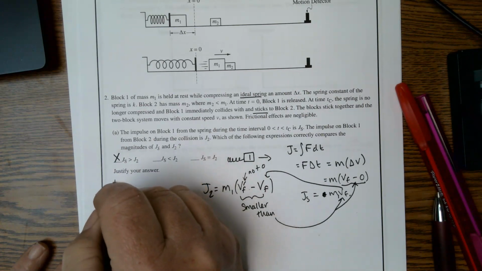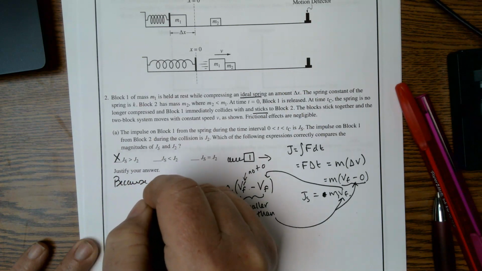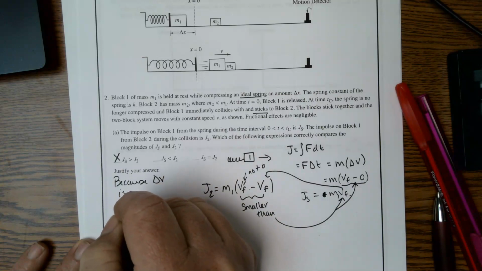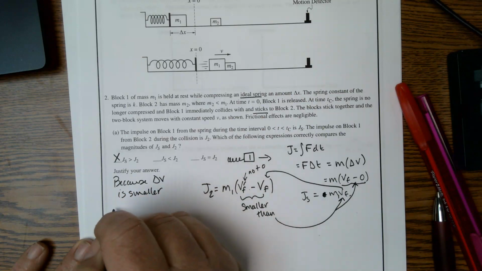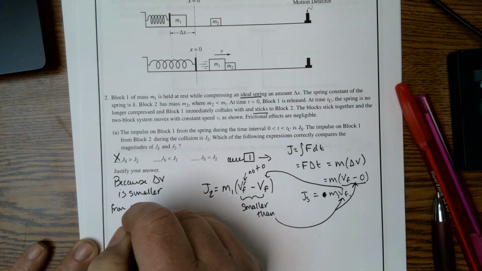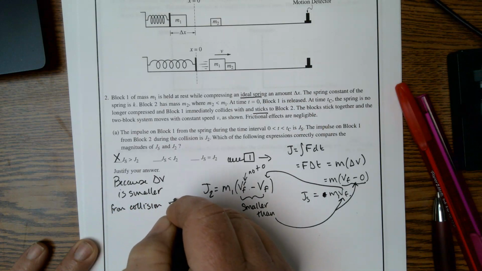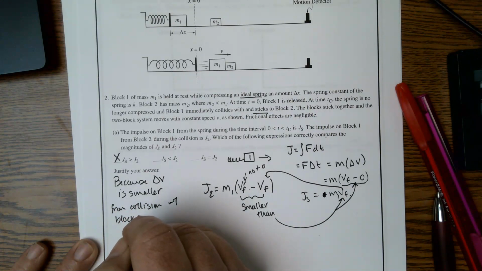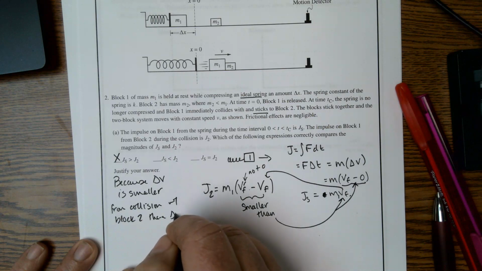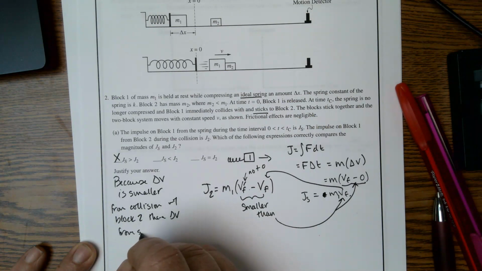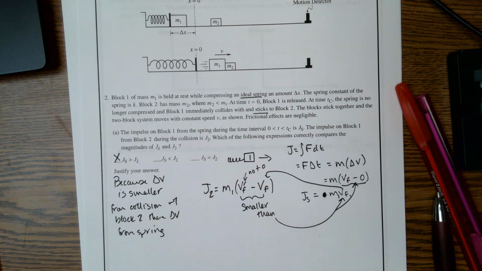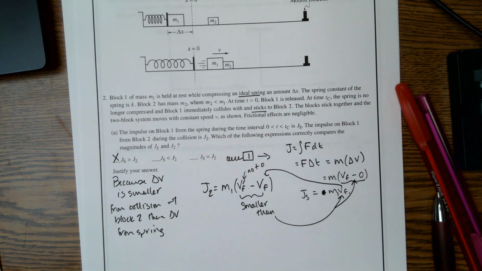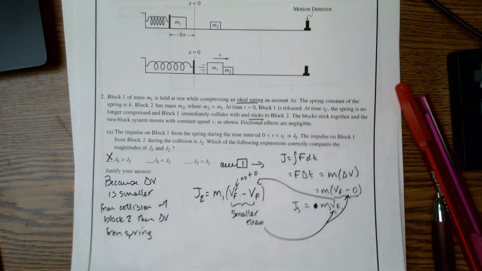Okay, and that's because delta V from the collision with block 2 is smaller than the delta V from the spring. Okay, because the spring gives it more of a change in velocity than that collision does, and so therefore the impulse is smaller for that situation.